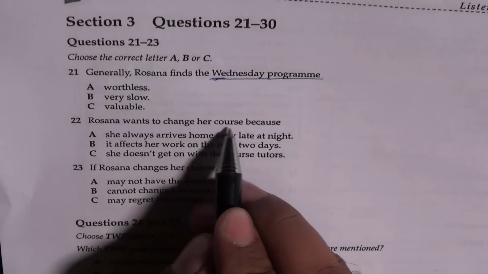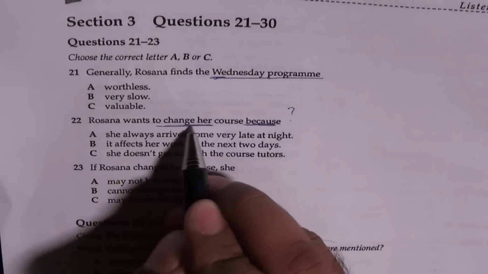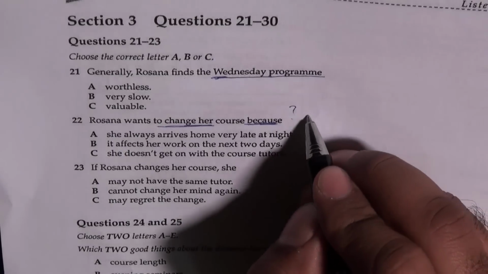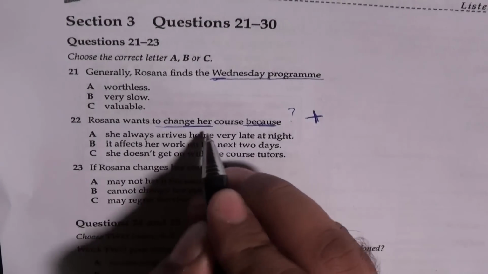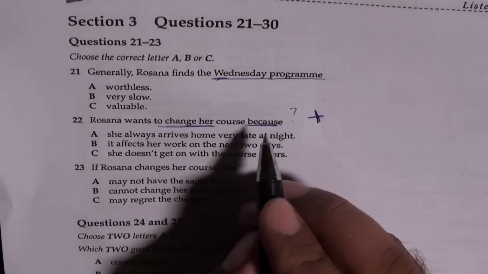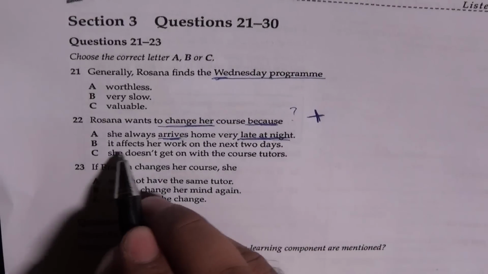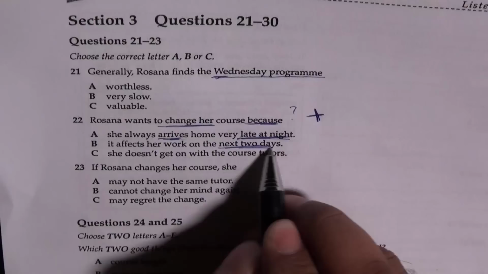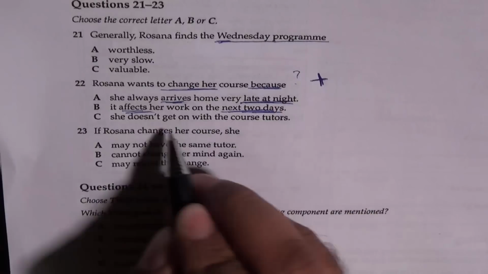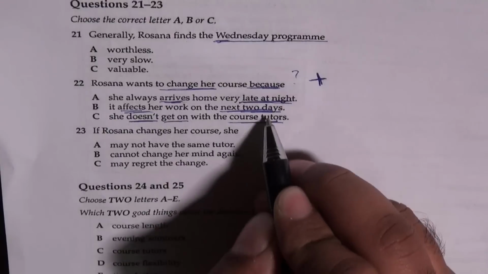Rosanna wants to change her course because, means the reason. She wants to change her course and she will tell 3 reasons, but out of the 3 reasons she's going to speak about one positively. So as I told you, the clue words and then the positivity, that is important. There are 3 reasons. She always arrives home very late at night, so you can just underline arrive late at night. These are the clue words. It affects her work on the next 2 days, right? Affects next 2 days. She doesn't get on with the course tutor. So it's negative, get on, course tutor, right? You have to see out of 3 which one.